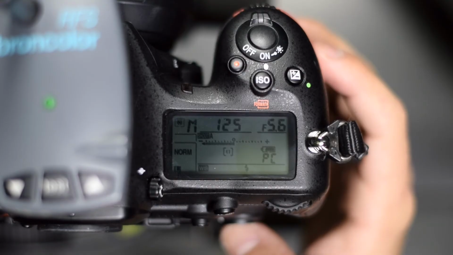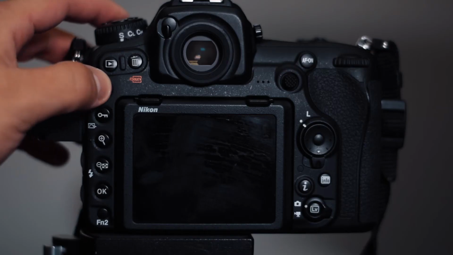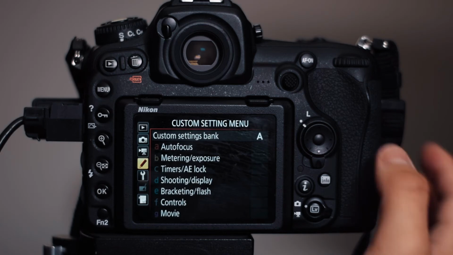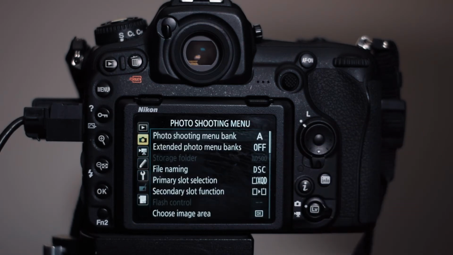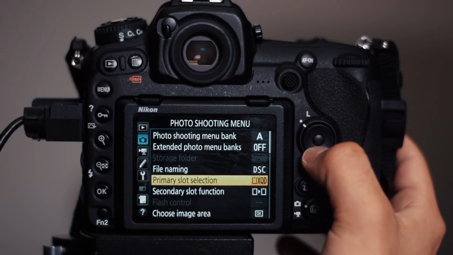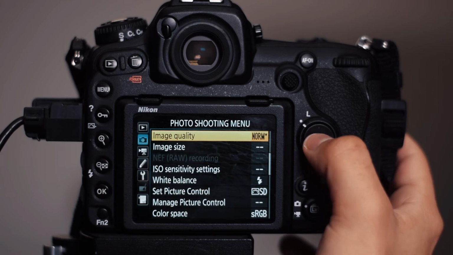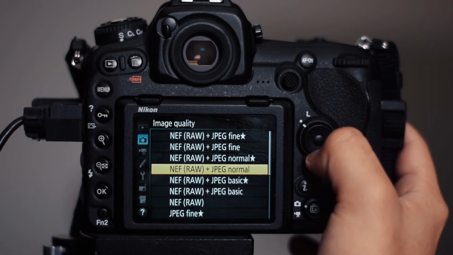With there being many students using these cameras through the week, you need to make sure that you are shooting in a RAW file format. To do so, let's first check the top display on the left side. If it does not display RAW, you will need to click Menu on the back of the camera. You will then need to find the Photo Shooting menu, which is indicated with a camera icon. Then you'll need to scroll through the options until you find Image Quality. Next, you will click Image Quality and scroll through until you find NEF RAW.